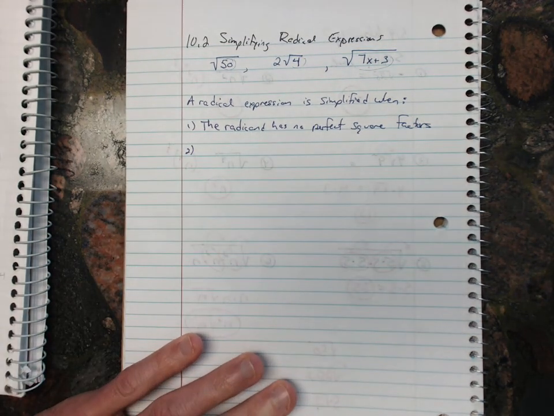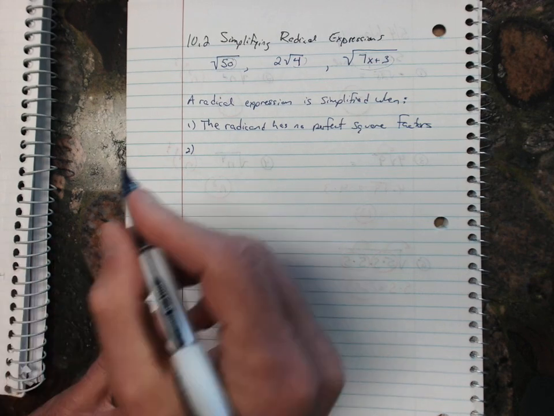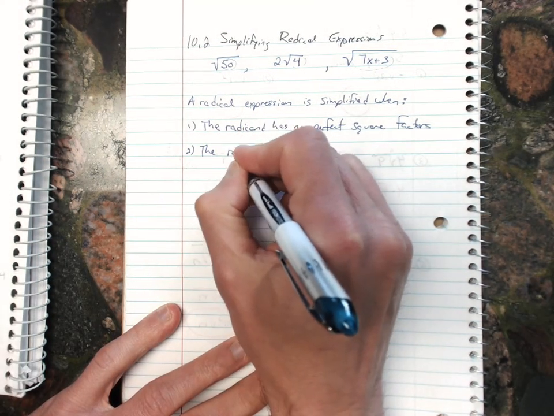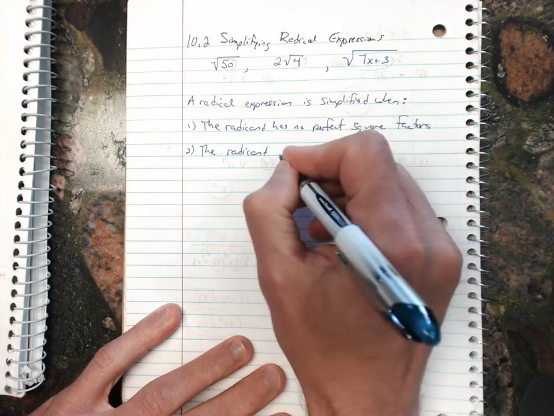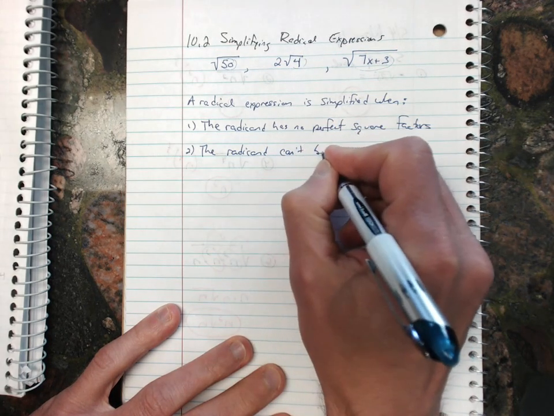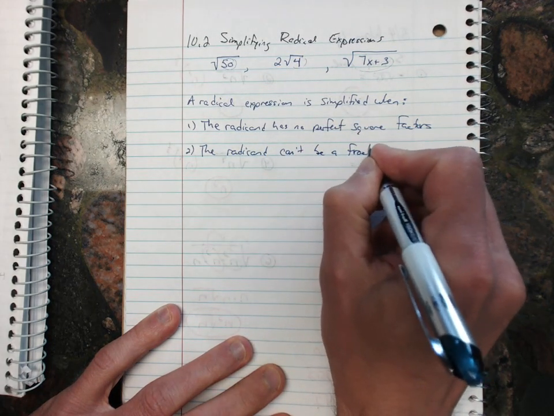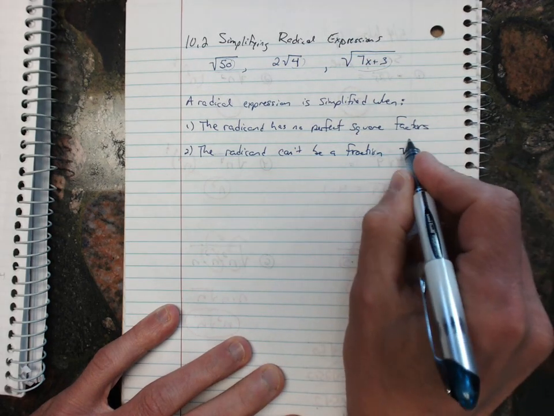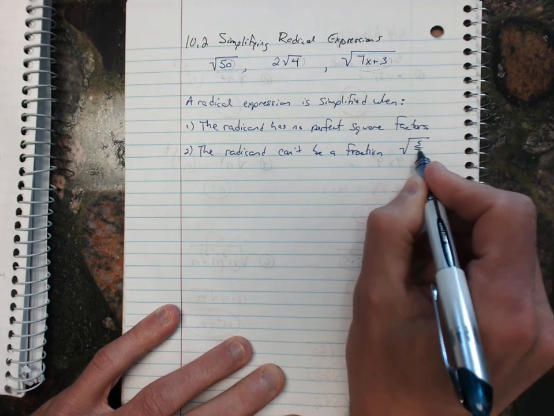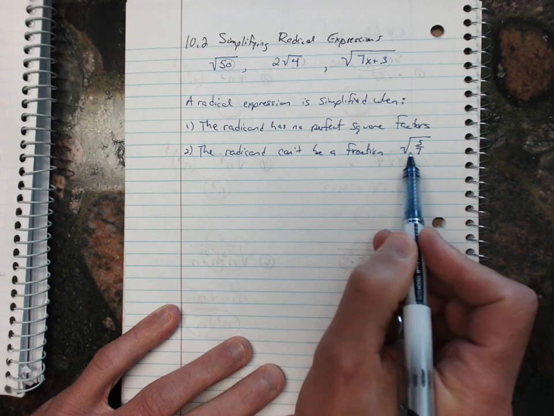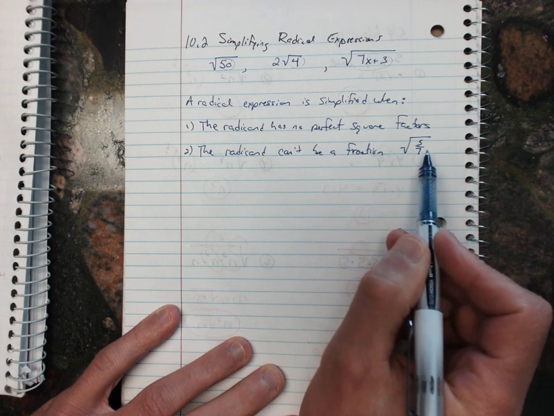Second rule for it to be simplified, the radicand can't be a fraction. We'll deal with that tomorrow. So if you had the square root of 5/7, that would not be considered simplified because our radicand is a fraction.